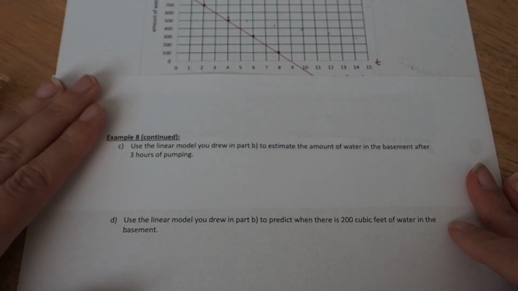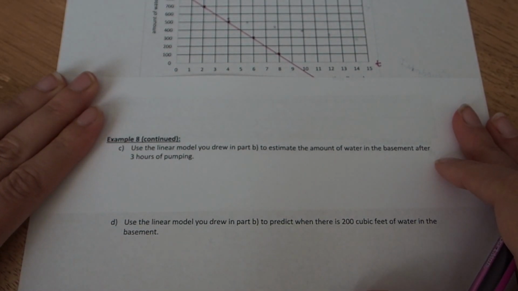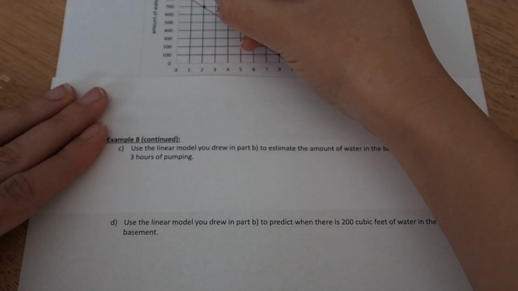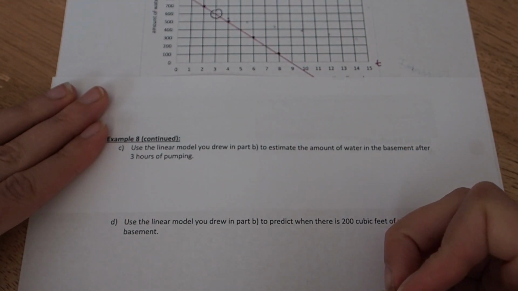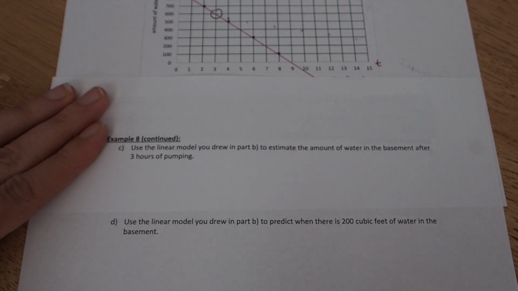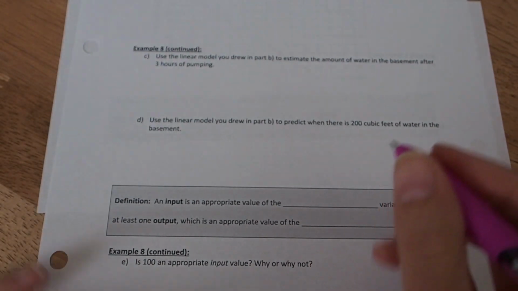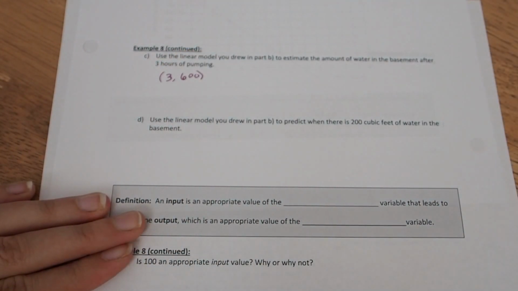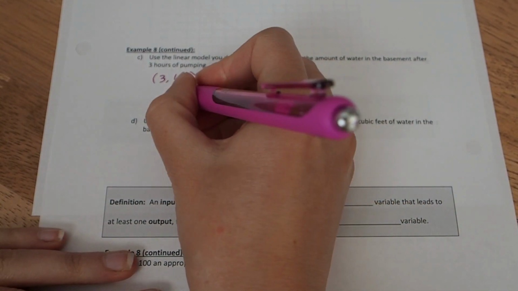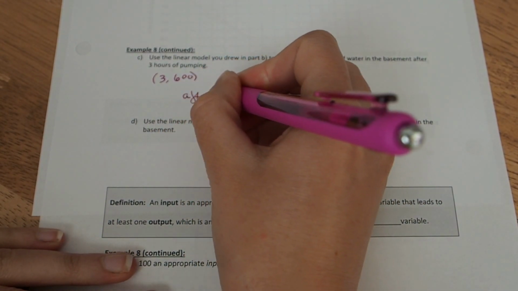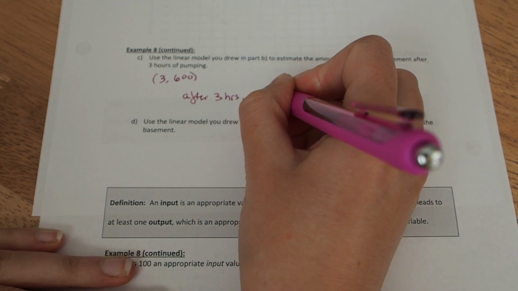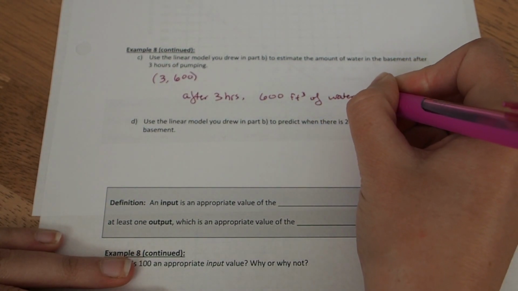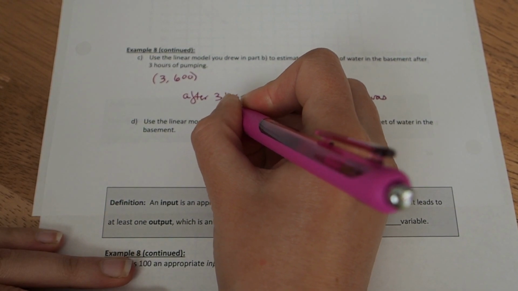So, in Part C, I want to use the linear model to estimate the amount of water in the basement after 3 hours. Okay, so after 3 hours, you can see that it looks like there were 600 cubic feet of water. So I'm going to first write that ordered pair. That ordered pair is going to be 3, 600. That's the ordered pair that satisfied that condition. And the sentence means that after 3 hours, 600 cubic feet of water was left in the basement.